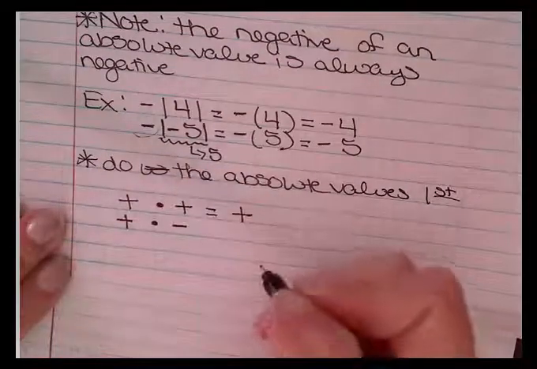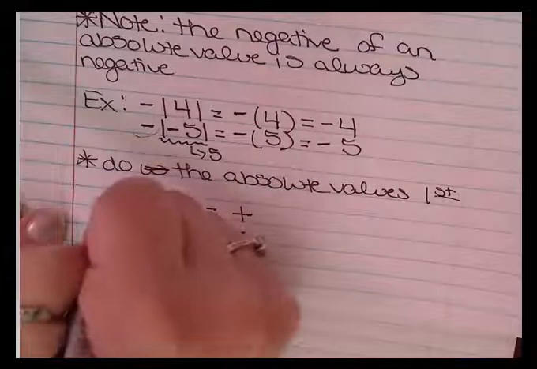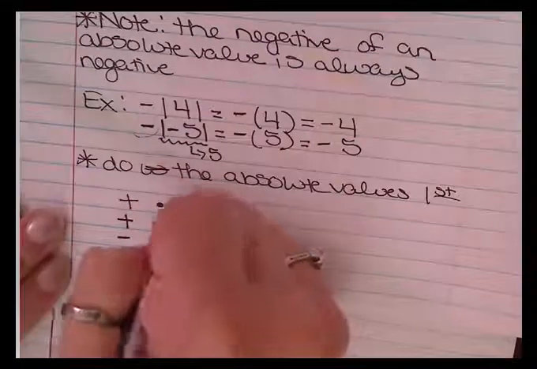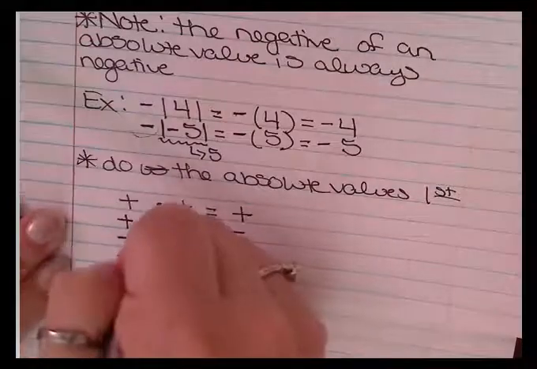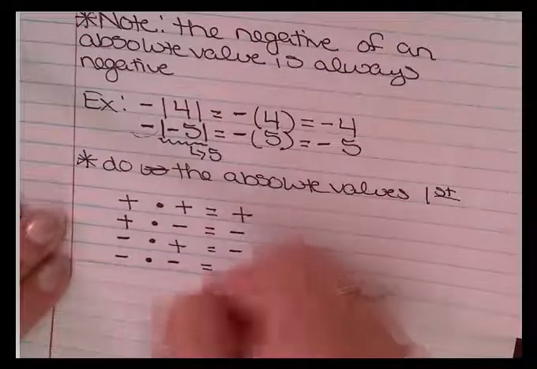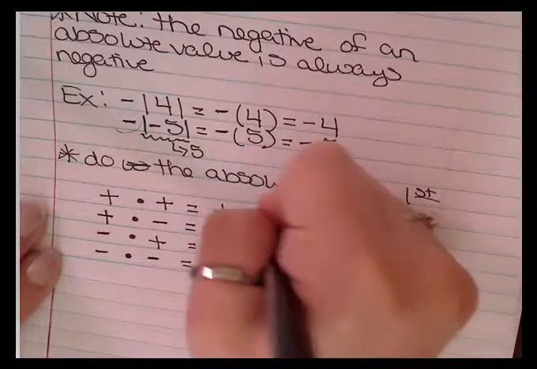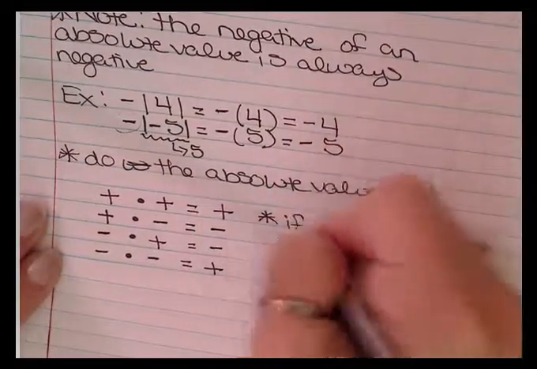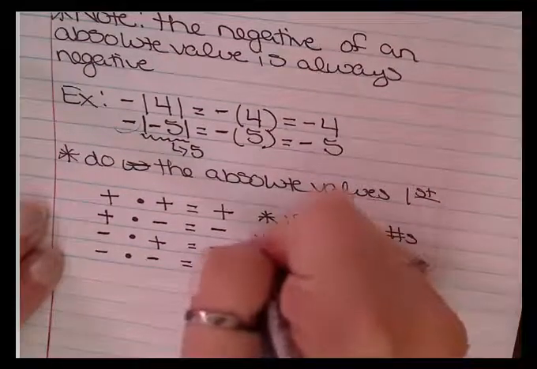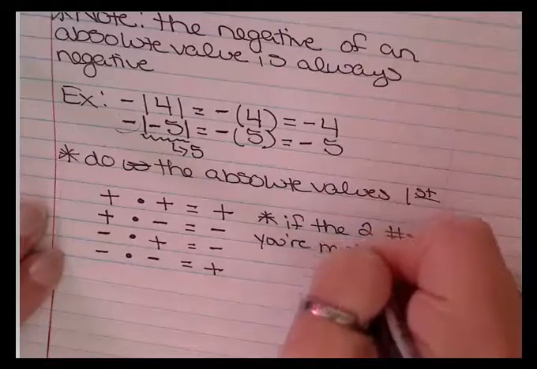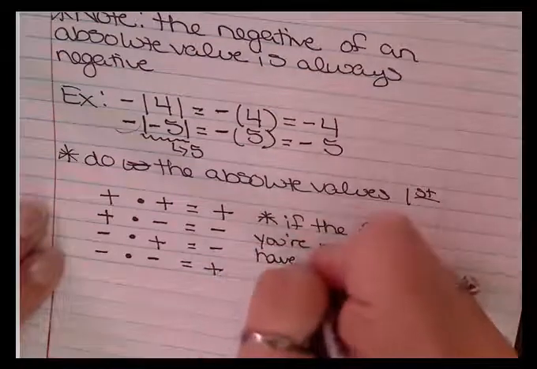If you have a negative number times a positive number, you will get a negative number. And if you have a negative number times a negative number, then you will get a positive number. So here's a little trick with those. If the two numbers you're multiplying have the same symbol, then they'll be positive.